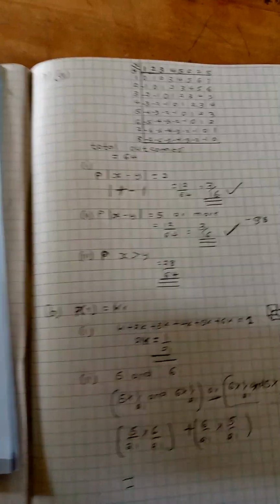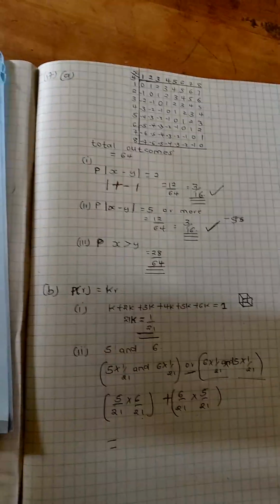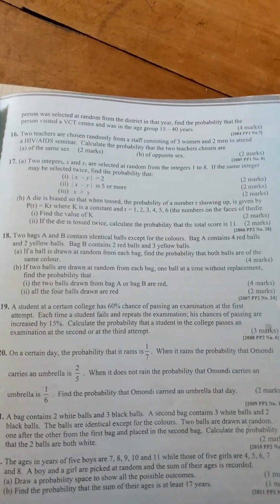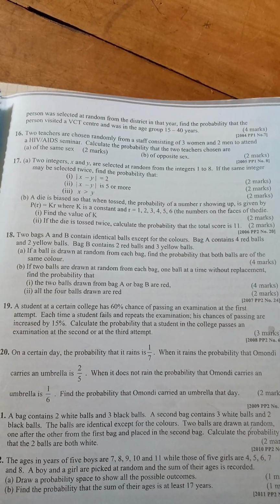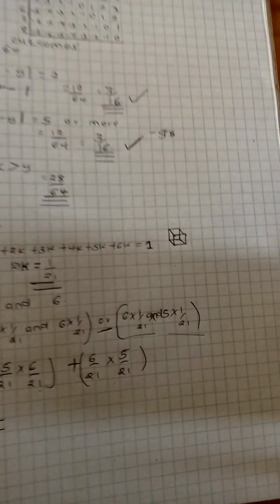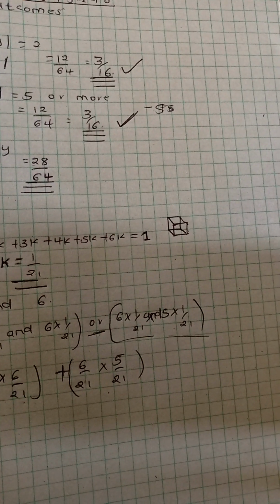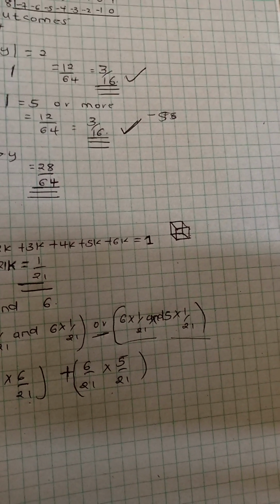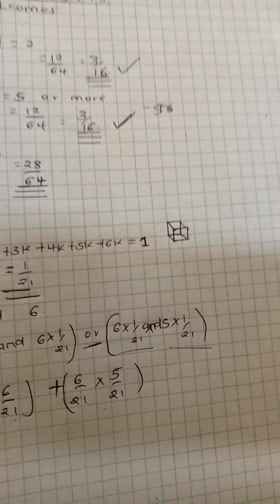So we can go to part B of the question, where part B was independent of part A. We are told a die is biased. When a die is biased, it means that when this die is tossed, instead of landing on either side, it is biased.